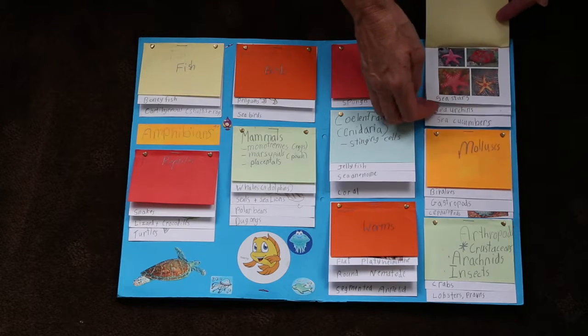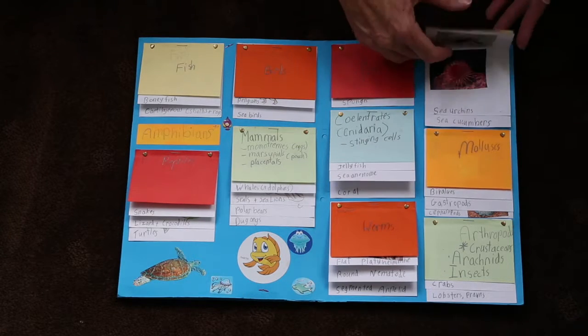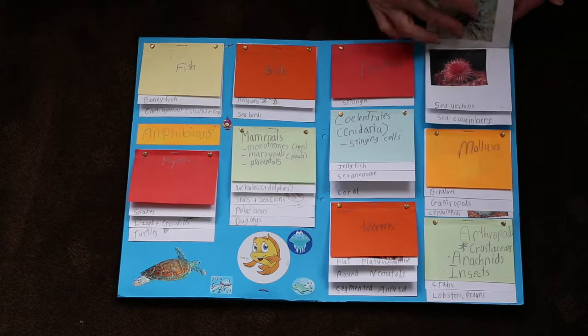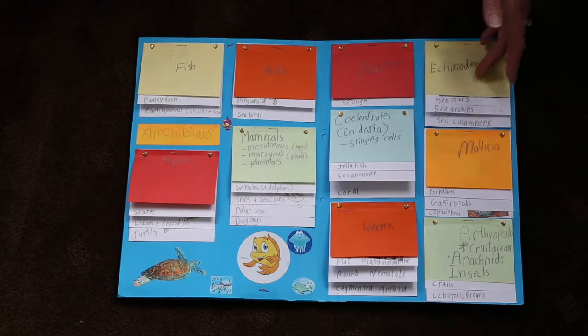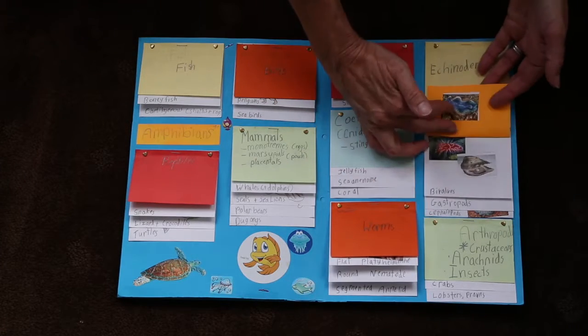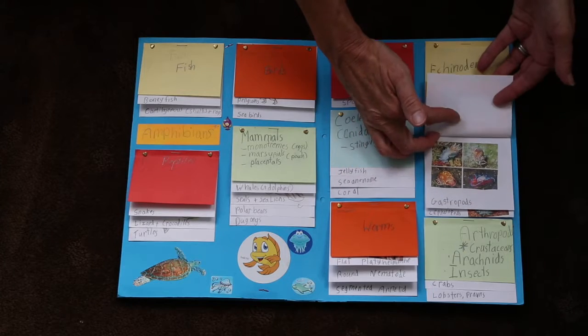Echinoderms, including starfish or sea stars, and the fact that starfish aren't fish at all, because fish are actually vertebrates. Sea urchins and sea cucumbers all belong together, and then the mollusks, where we get all the beautiful shells that we find at the beach.